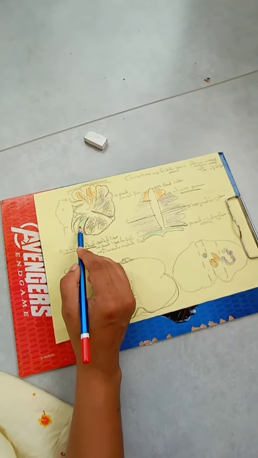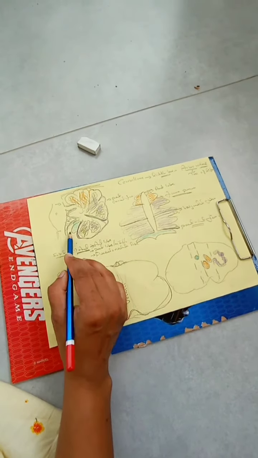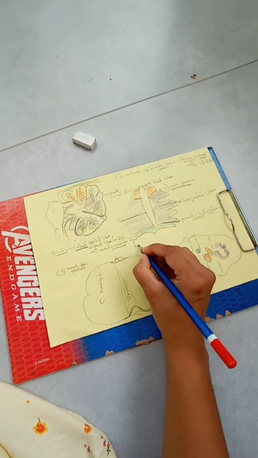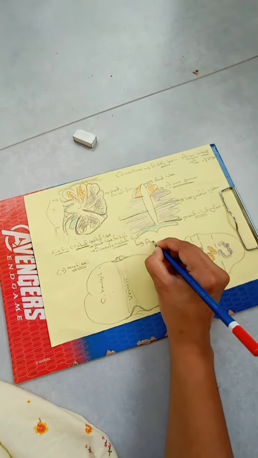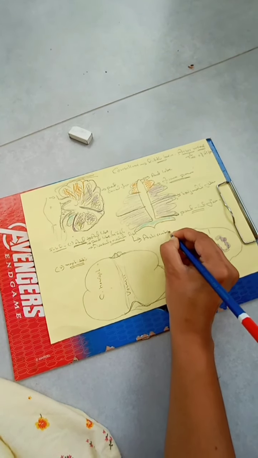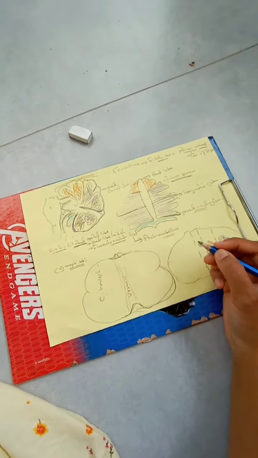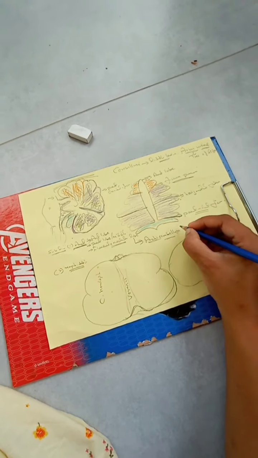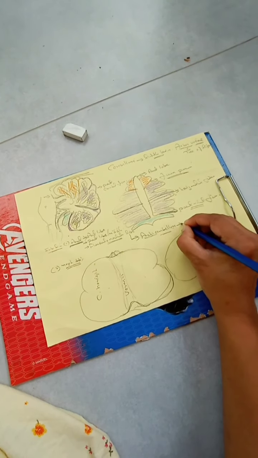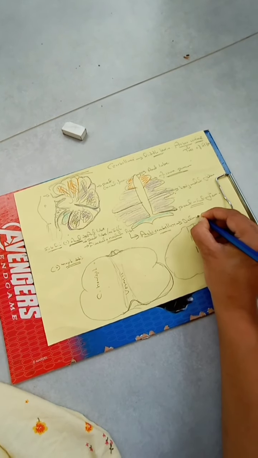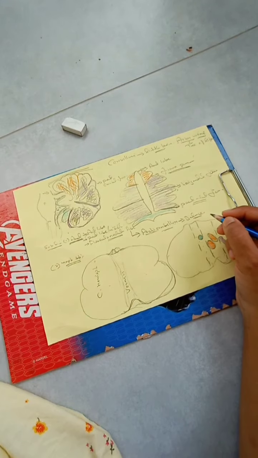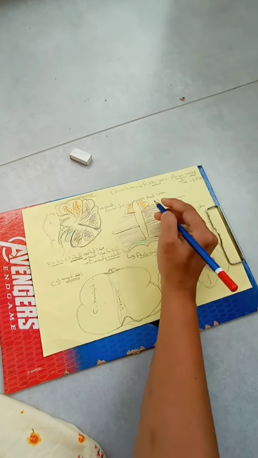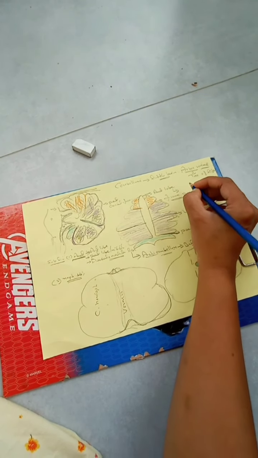Okay, the one which you are seeing in blue color, which I have represented both ways, belonging to which lobe? Flocculonodular lobe. That belongs to the oldest part of the cerebellum called archicerebellum. Archi means old, ancient. This part of the cerebellum is very important to maintain our balance, or equilibrium.